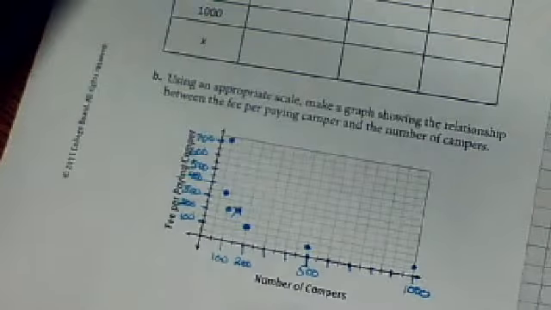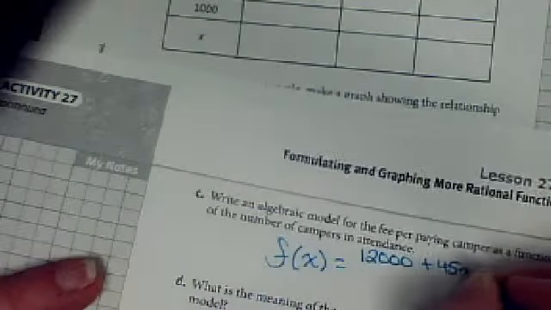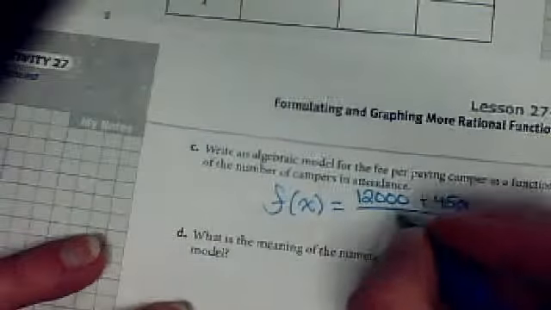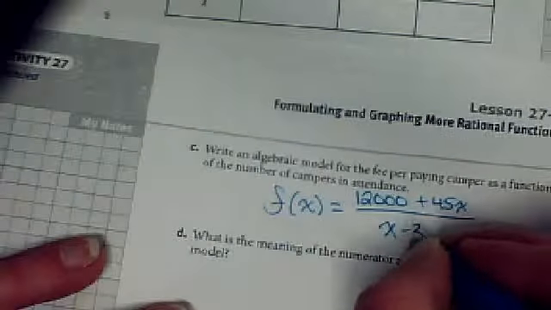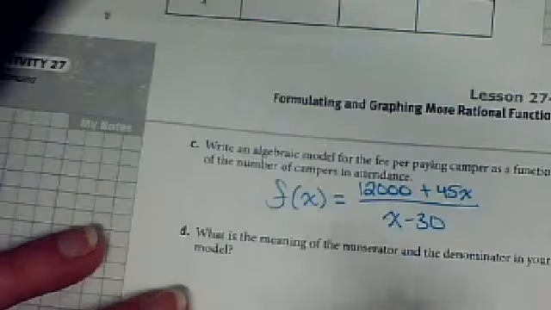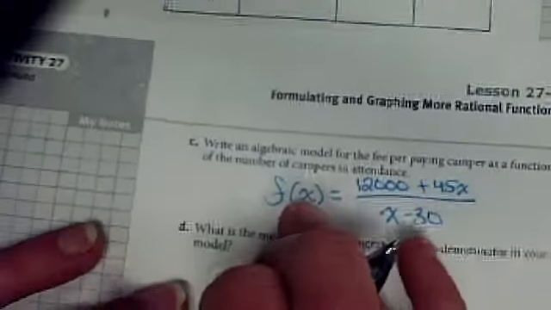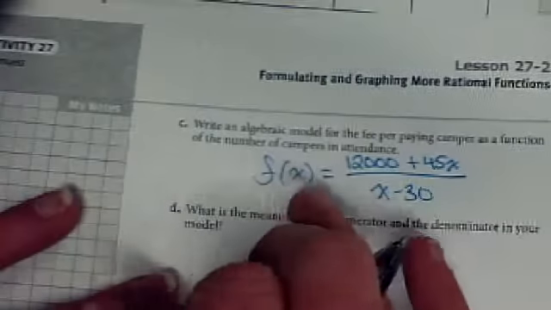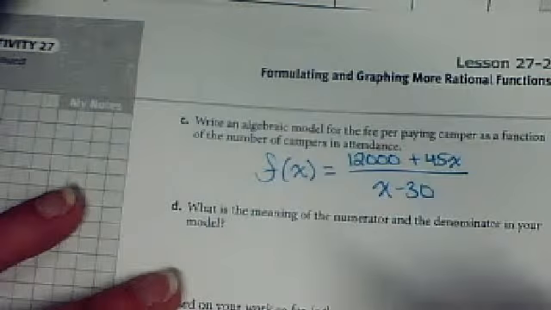And if we look back at the rule we made, if you'll flip over, that algebraic rule was f of x equals 12,000 plus 45x over x minus 30. And we're supposed to talk about the numerator and denominator, but I want to talk about everything. F of x is that fee per camper, right?